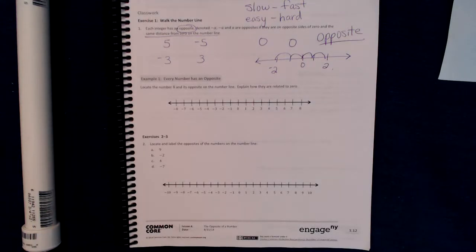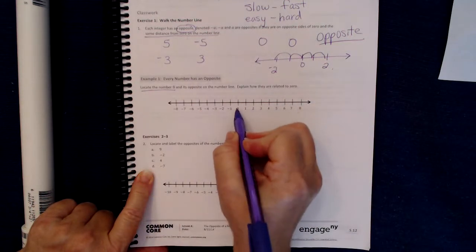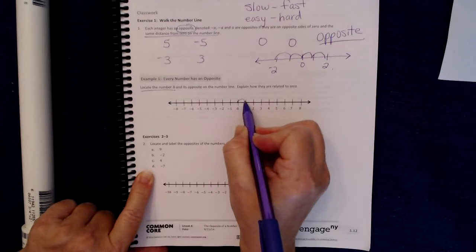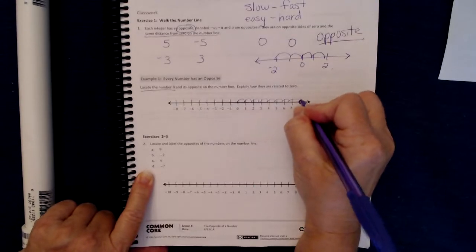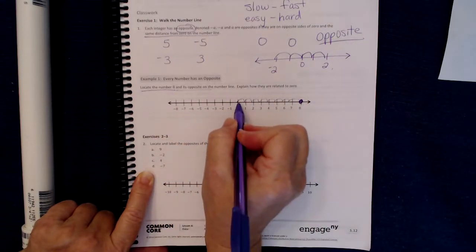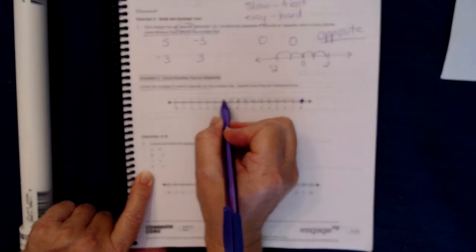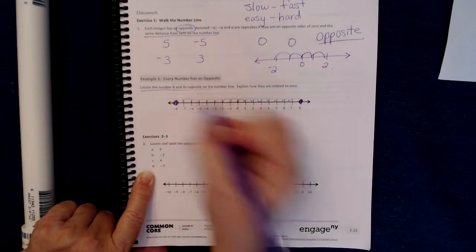Example 1 says locate the number 8 and its opposite on the number line. Explain how they are related to 0. All right, well, the first thing we have to do is locate 8. Start at 0 and go over 8. Okay, let's put a nice big dot so we see it. And its opposite on the number line. Start at 0. We're going to go the opposite direction 8 times and put a dot.